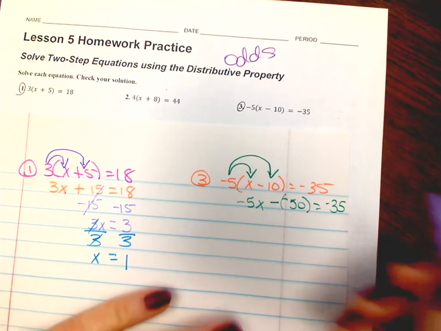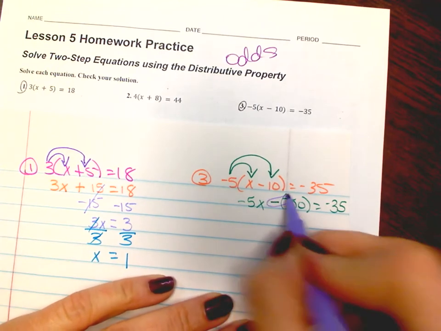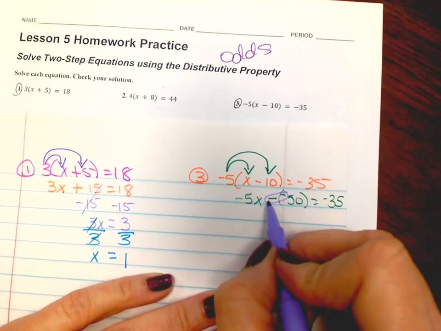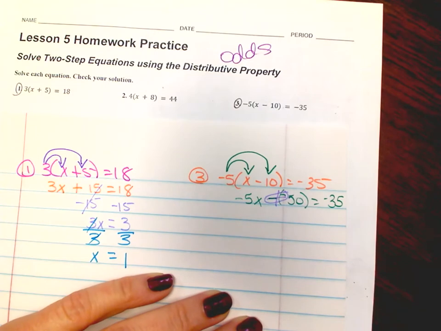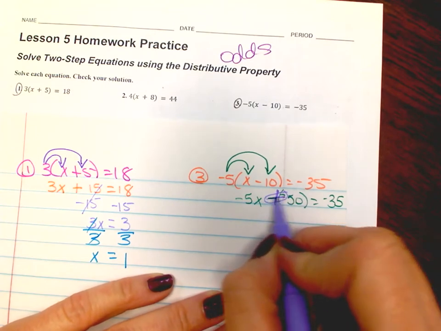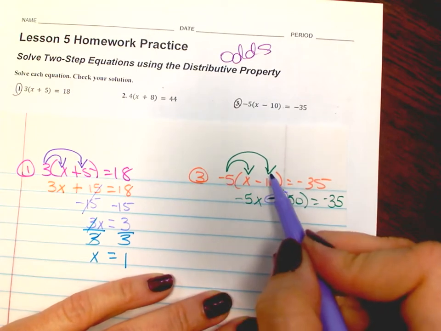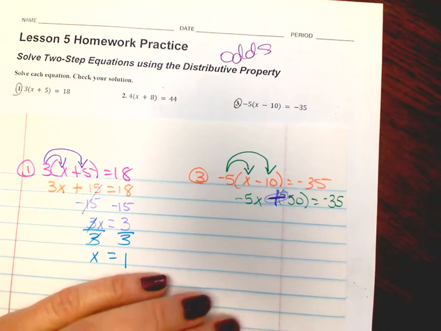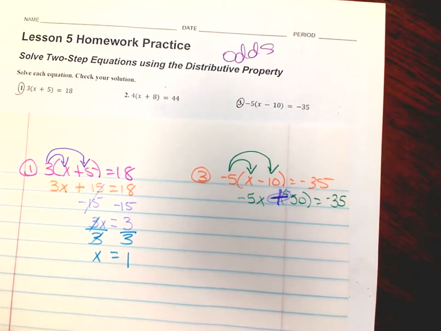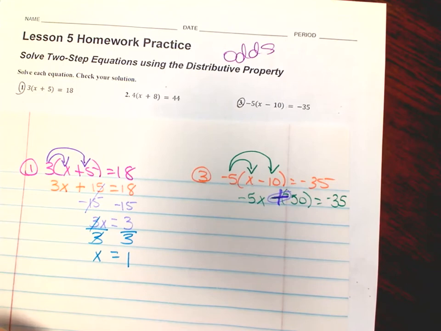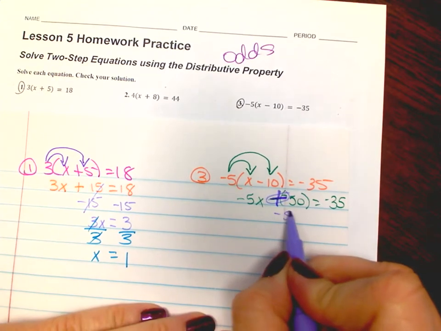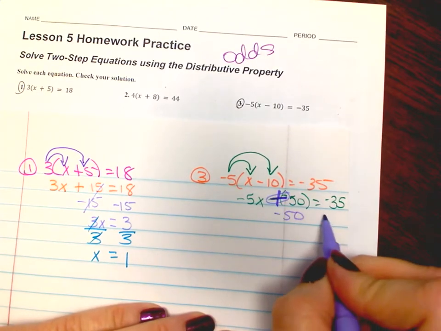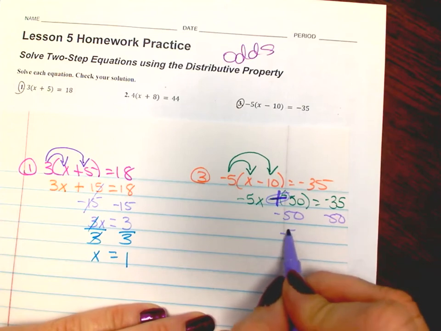Okay, so remember right here, because you have two negatives, they become a positive. We could have done it here, or we can do it right here, whatever you prefer. And then you have your two-step equation. So you need to subtract 50, because now it's a positive, from both sides.